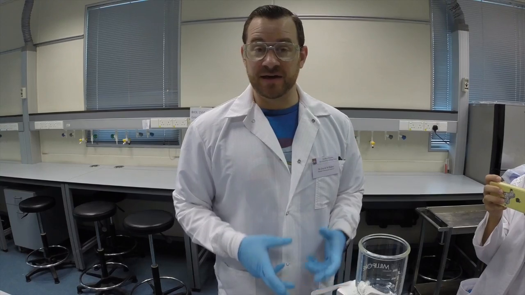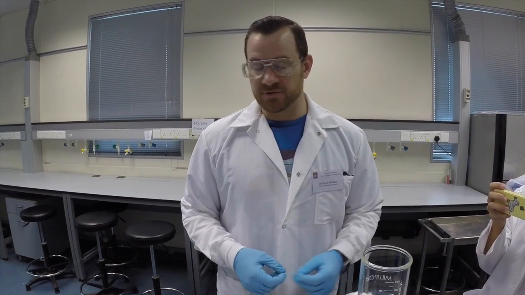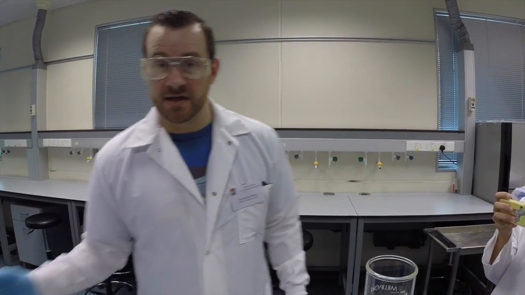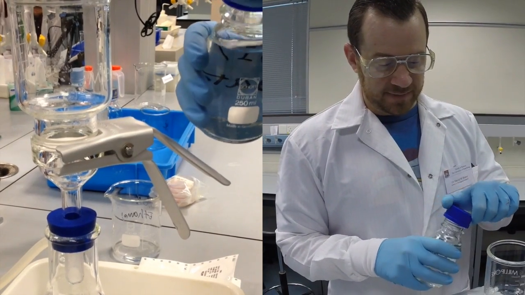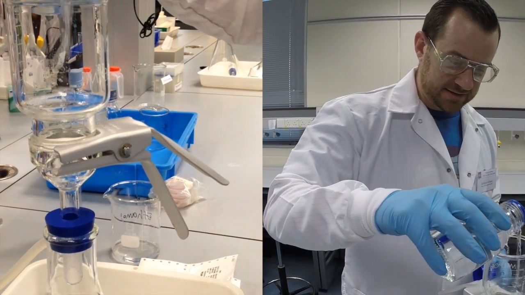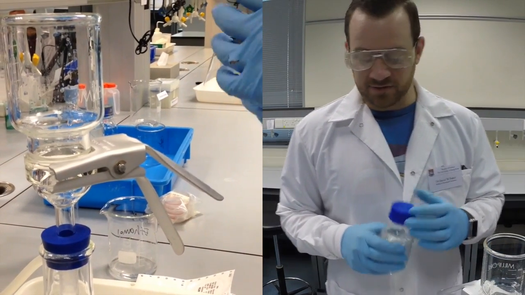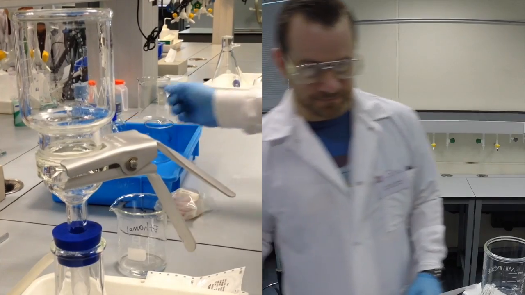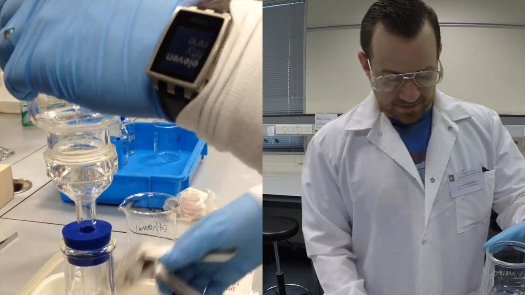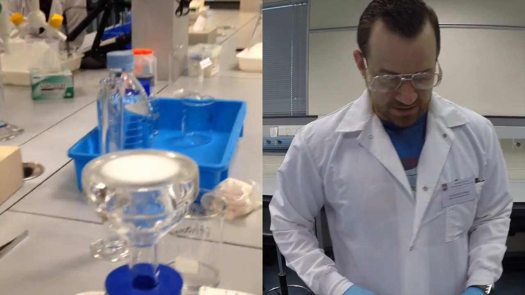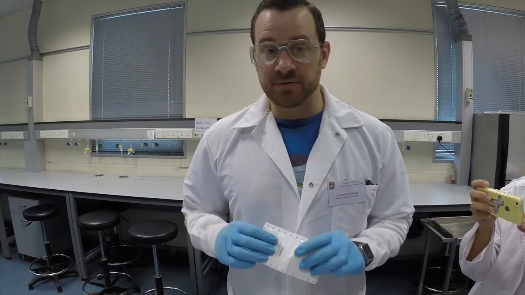Now, ethanol can also kill the bacteria that you're trying to grow on your plate. So in order to prevent that from happening, we're going to use deionized water, which should be sterile. So we're going to rinse any of the excess ethanol through the system with a little bit of DI water. Now I'm going to shut off my vacuum, open up the filter rig, and get ready to capture some bacteria on the surface of a membrane filter.